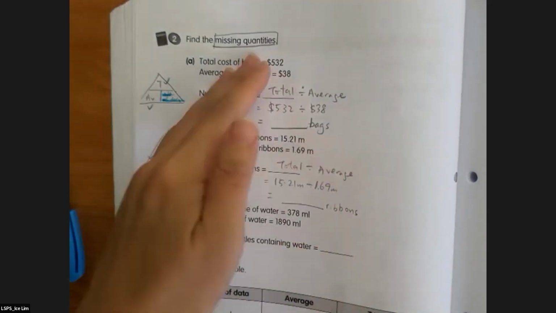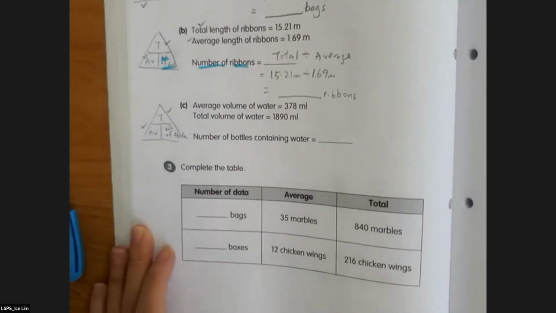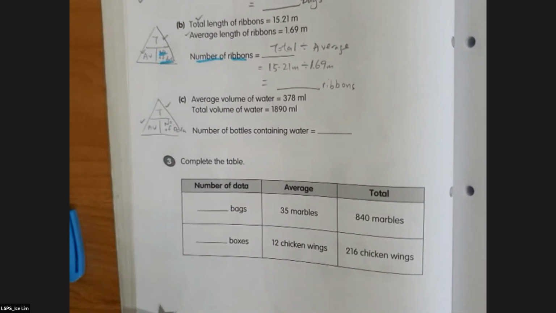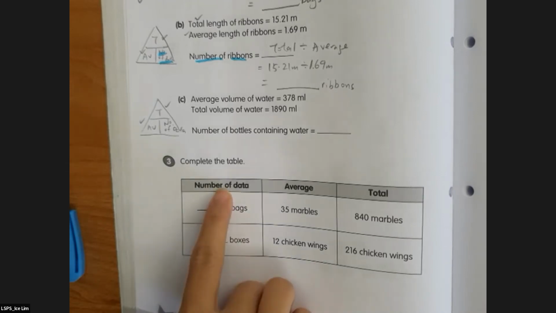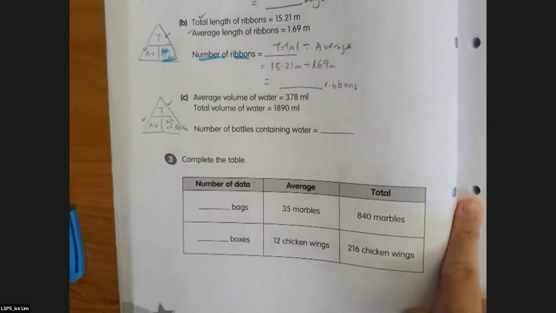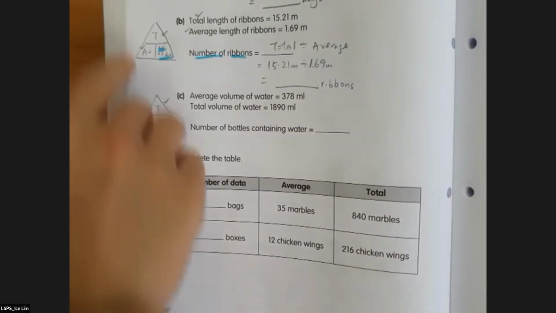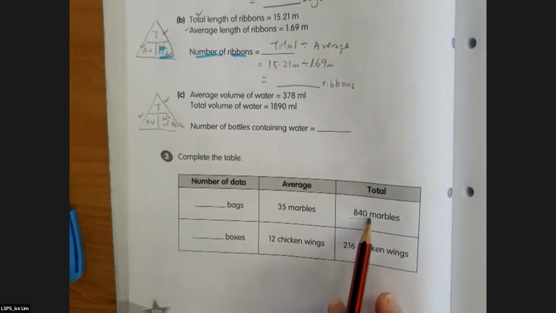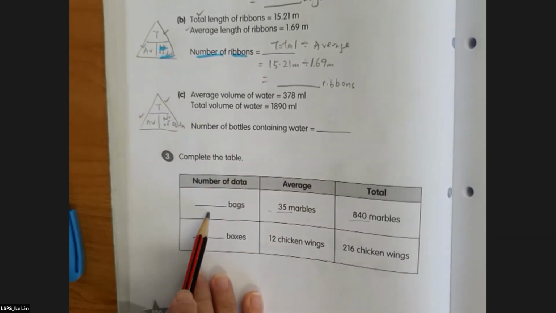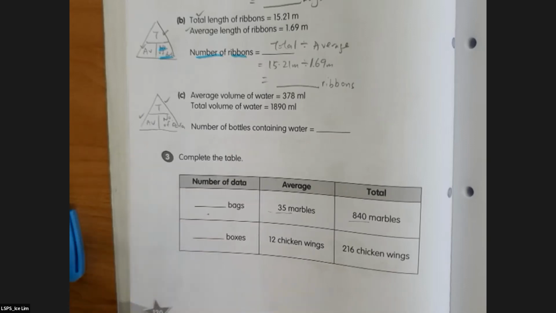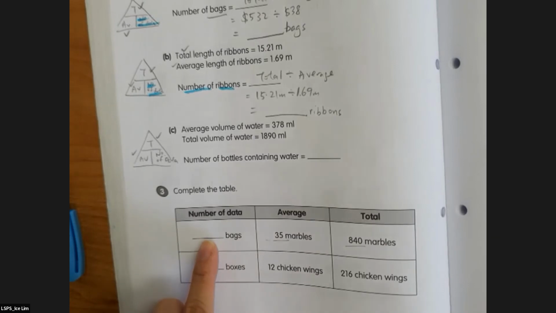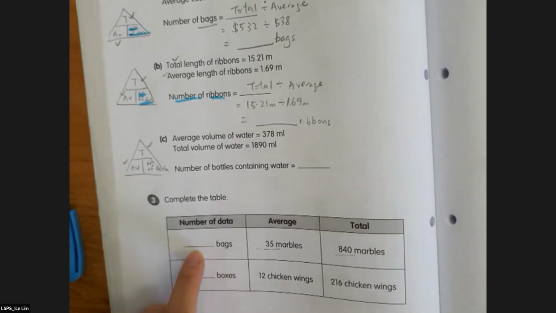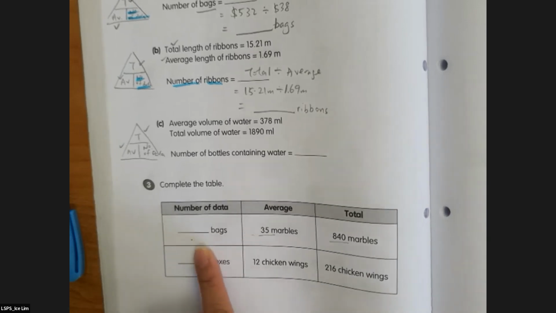Anyway, so this page here, page 120. Are you confident? So it's still the same thing. Number of data, average, and total. So what will this one be? It will still be 804. How do you get this? What is the working for this one?